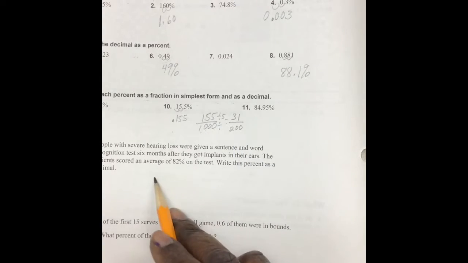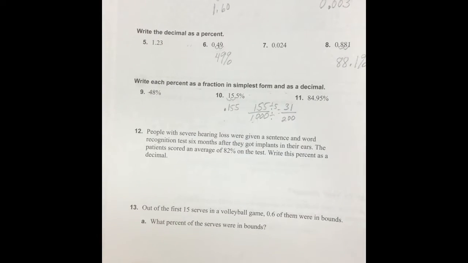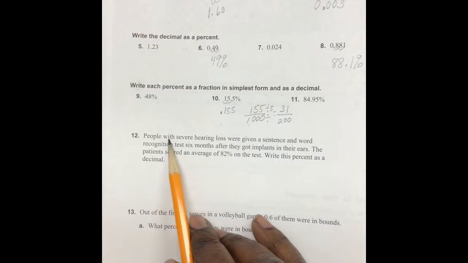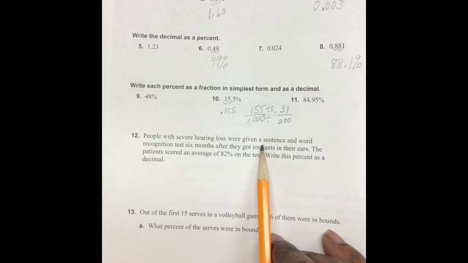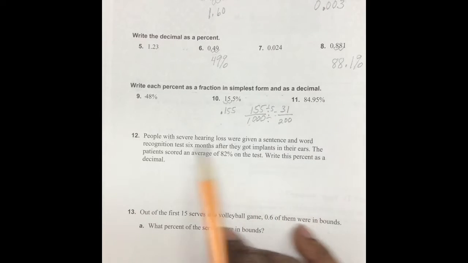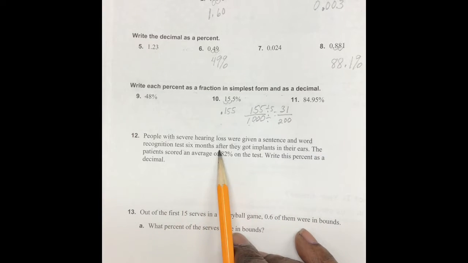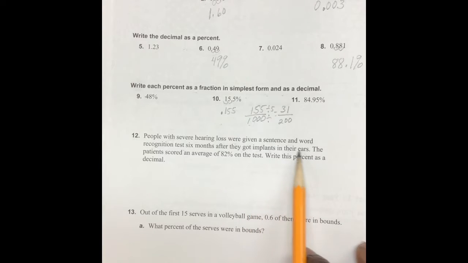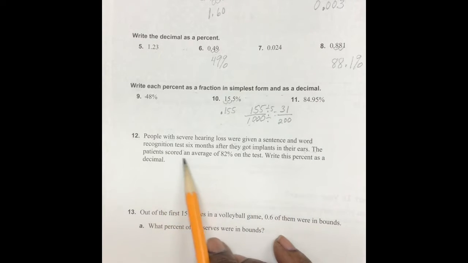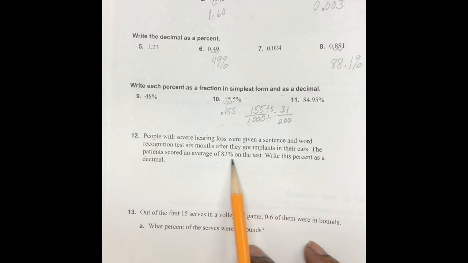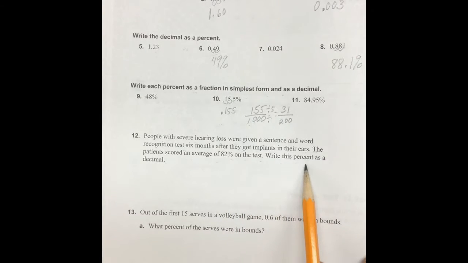Number 12 reads, people with severe hearing loss were given a sentence and a word recognition test 6 months after they got implants in their ears. The patient scored an average of 82% on the test. Write this percent as a decimal.